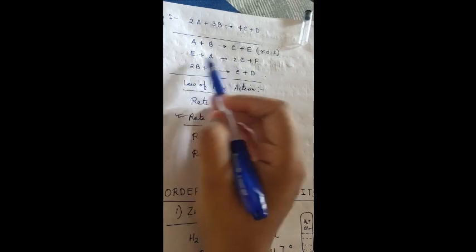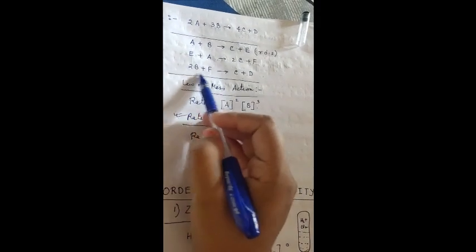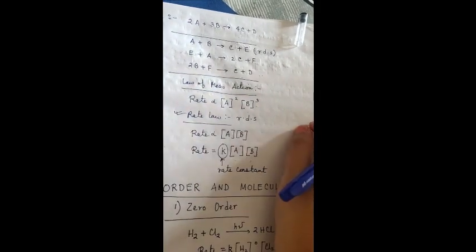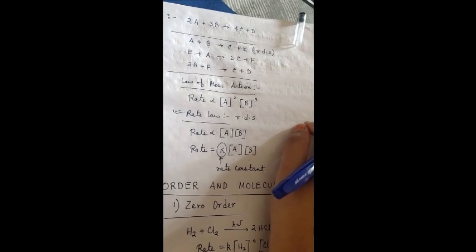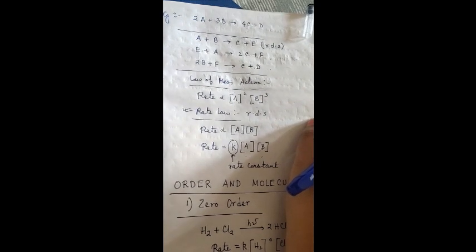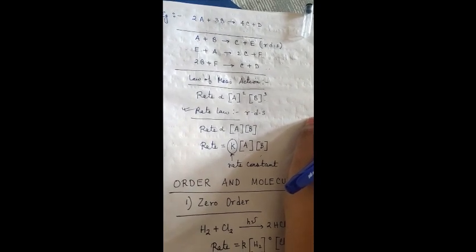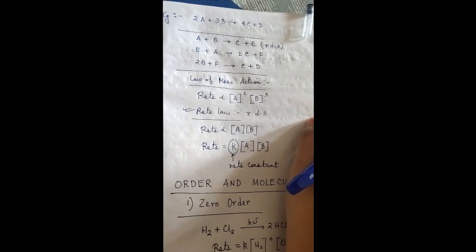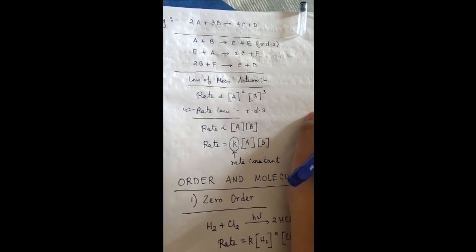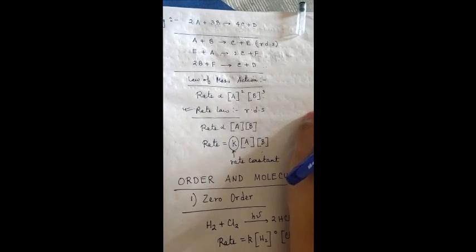In the second step also, the molecularity is 2 because 2 molecules are involved. But in the third step, the molecularity is 3 because 2b and 1f, so a total of 3 molecules are involved. So molecularity means the number of molecules involved in each and every step. Molecularity does not hold for an overall reaction. If the reaction is taking place in one step, then it can. But when the reaction takes place in different steps, the molecularity is different for each step. And like order, molecularity can never be 0 or a fraction. It is always a whole number.